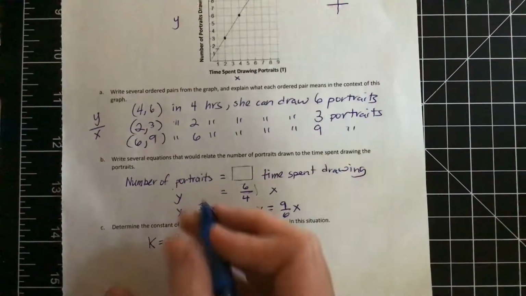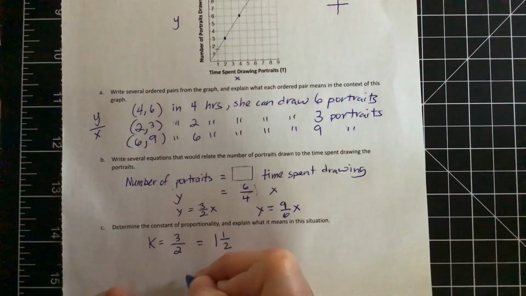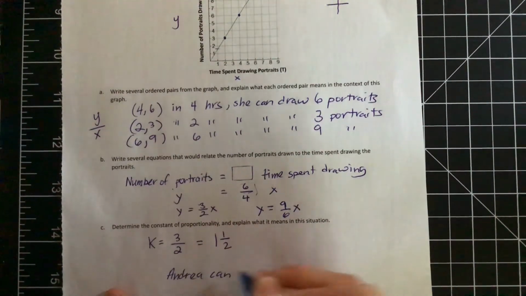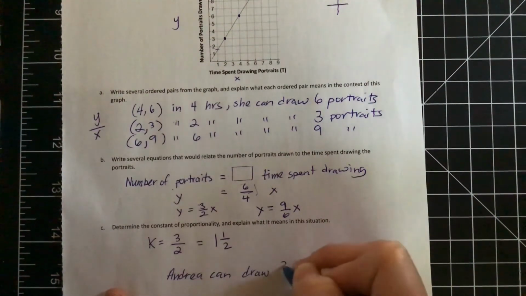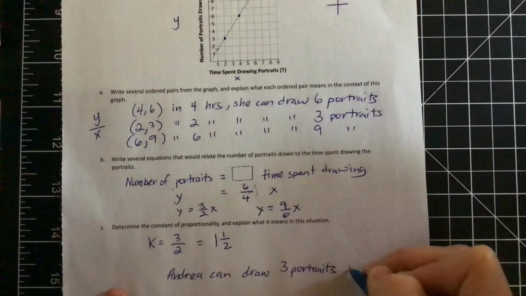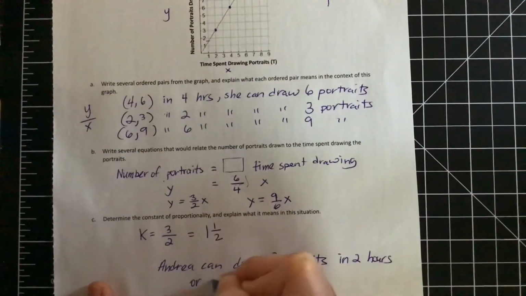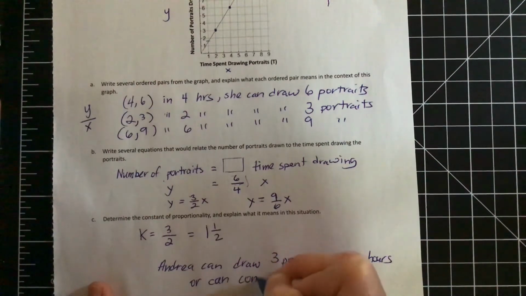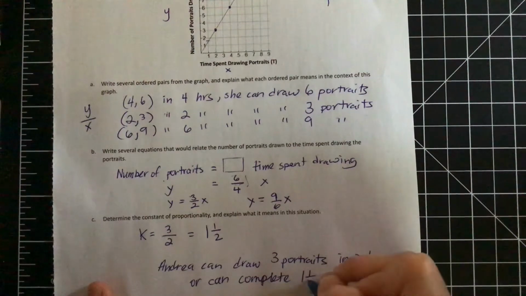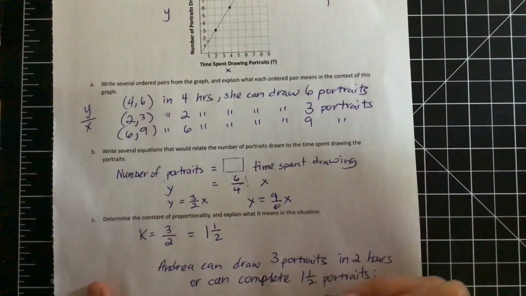And I could also write 1.5 here. So what this means is that Andrea can draw 3 portraits in 2 hours, or can complete 1.5 portraits in 1 hour.